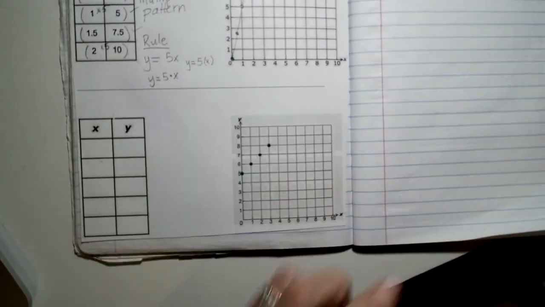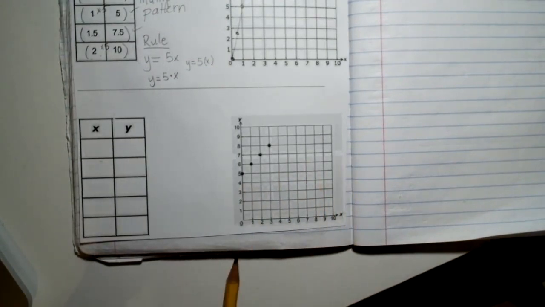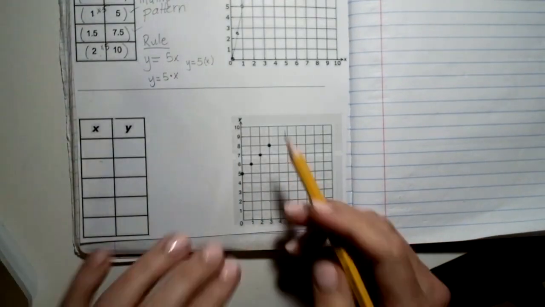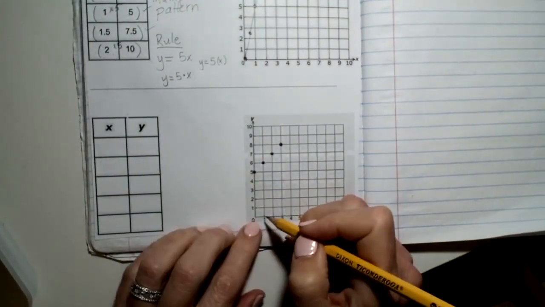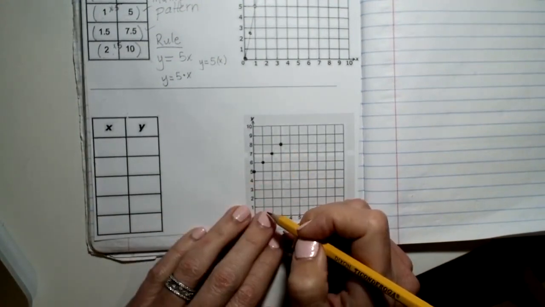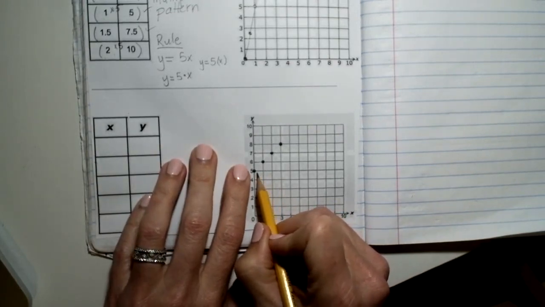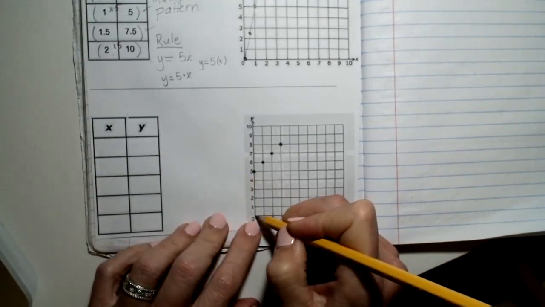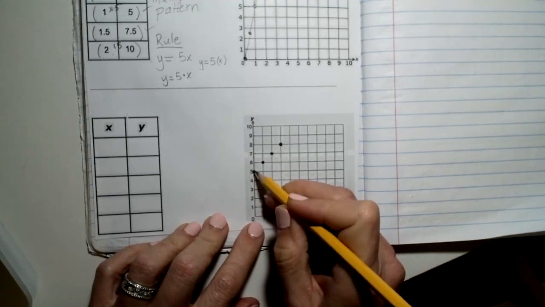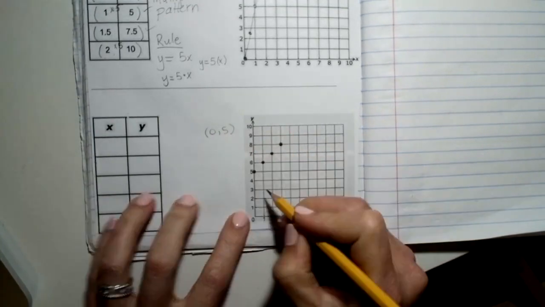All right, so for this one, it's flipping it. It gives us a pattern here that's on the graph. It gives us points on a graph. So what we need to do first is to name the ordered pairs that it gives us, and then we can put it on the input and output table. So let's find the first point. Let's write the ordered pair for this point right here. And you can see that it doesn't make any movement on the x-axis, and it just goes up to y. So that first ordered pair is going to be 0, 5. Okay.